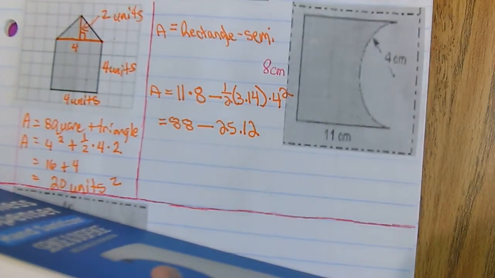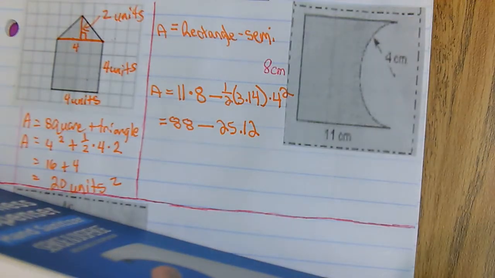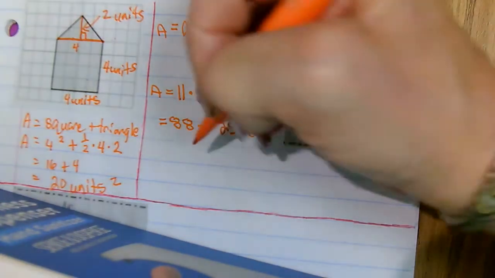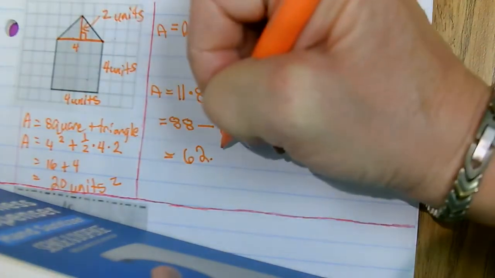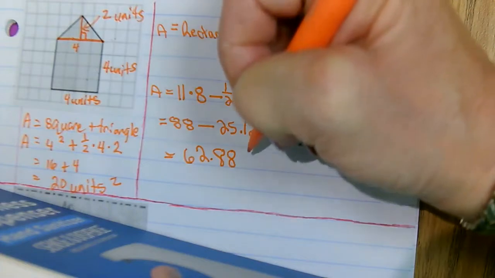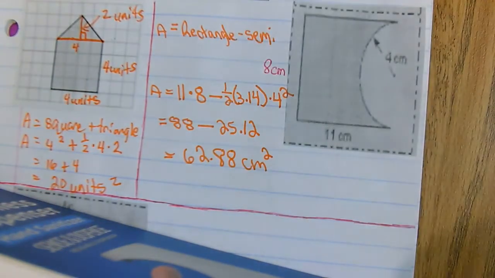And when you subtract from 88, what do you get for that, Maggie? 62.88. Correct. And the measurement is centimeters, and it's area, so squared.